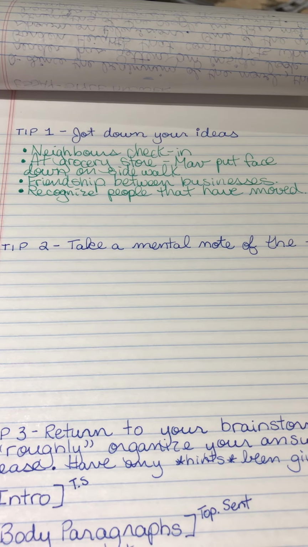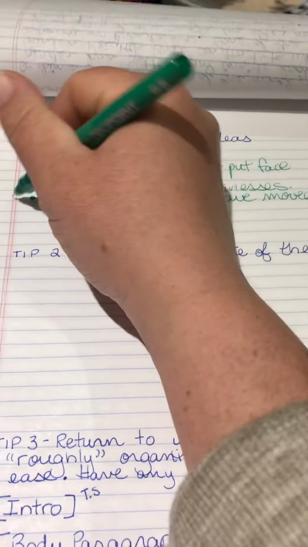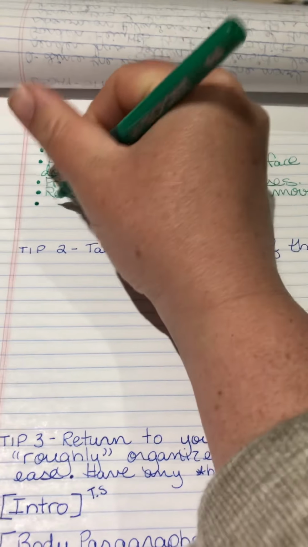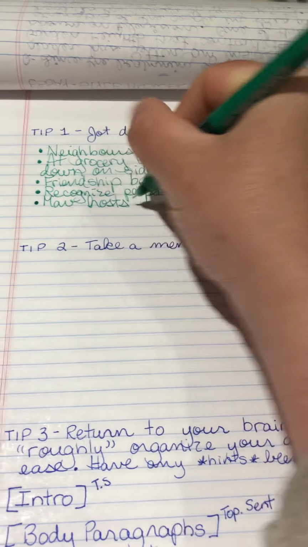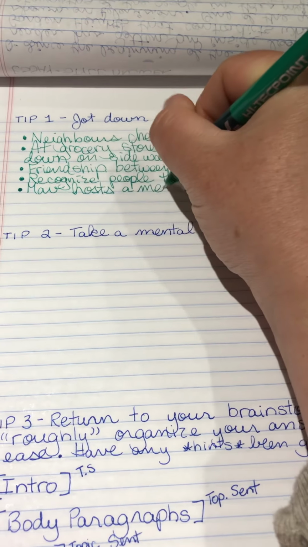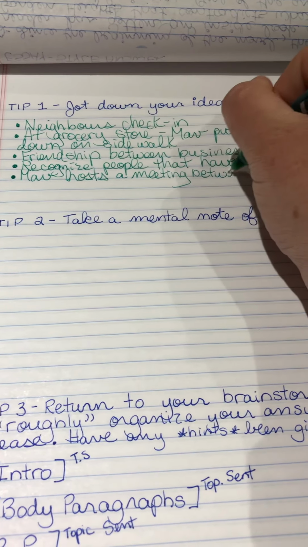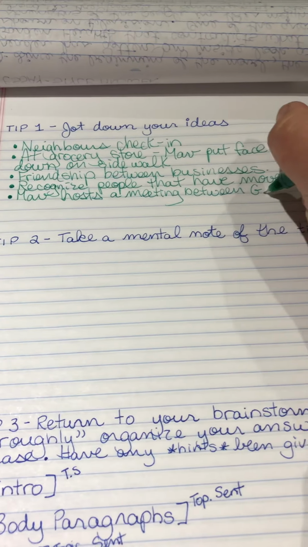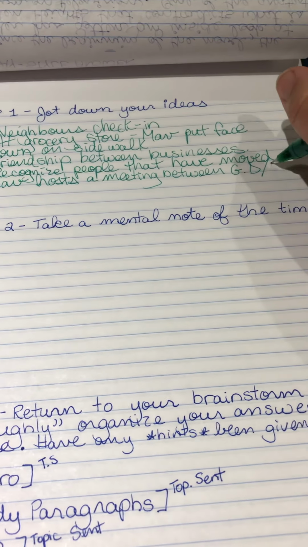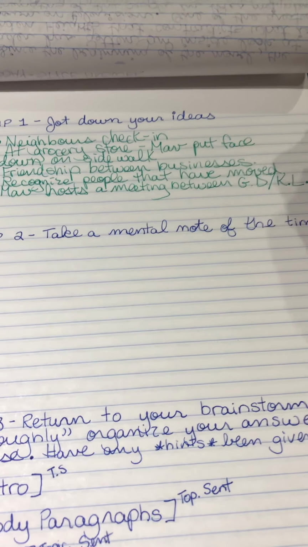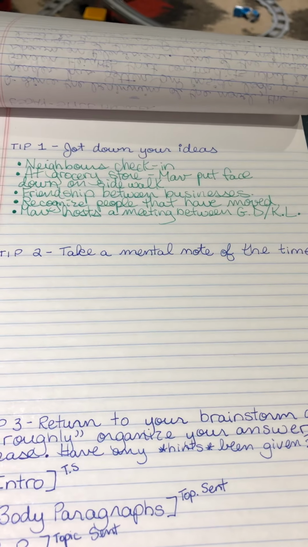What else? There's a sense of friendliness. Everybody seems to talk to everybody. Oh, another big one. Sense of community would be when Mav hosts a meeting. Who did he host a meeting between? It was between the Garden Disciples. And who else? Yeah, that's right. The King Lords. Okay. That was a big deal. Those were two opposite gangs.